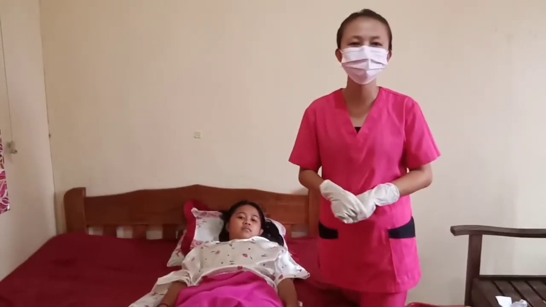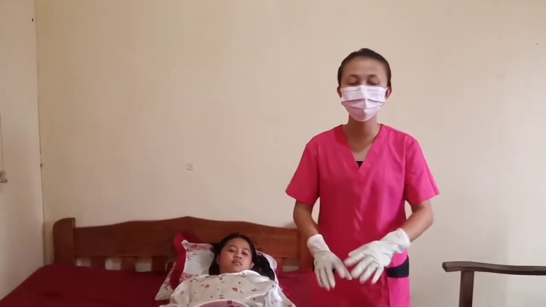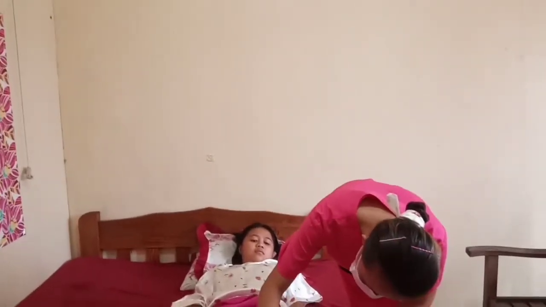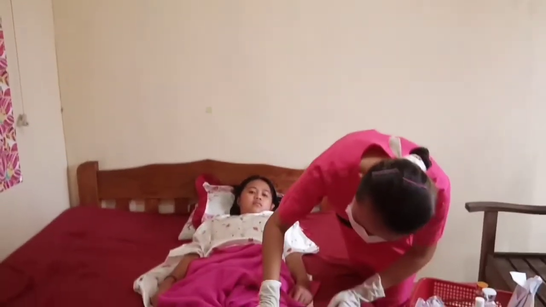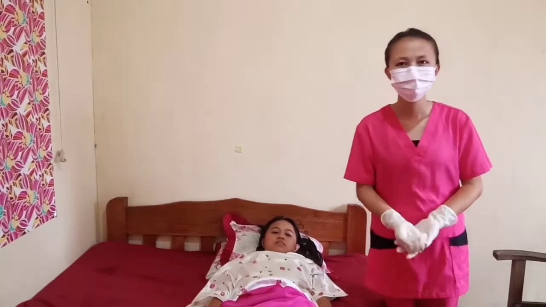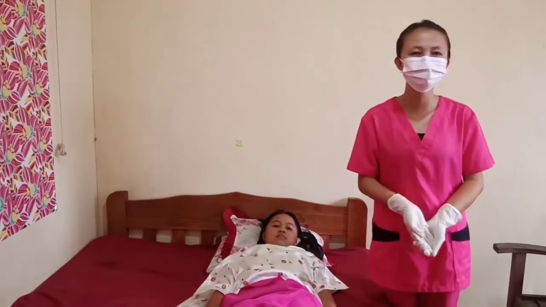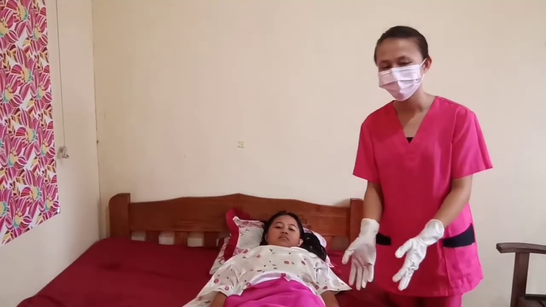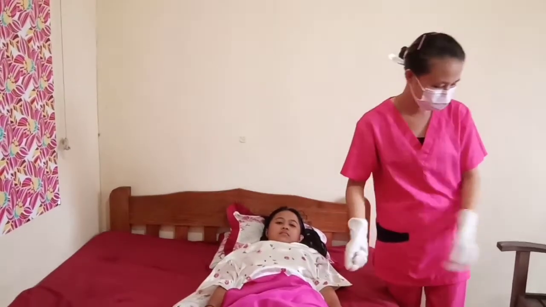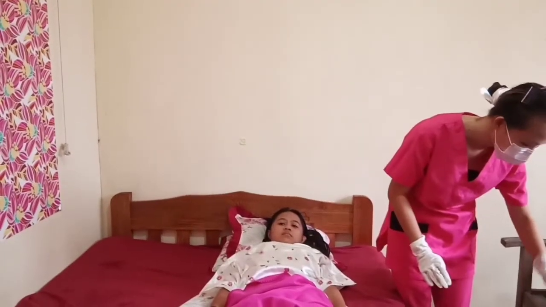And now it's time to inspect wound for appearance, drainage, and integrity. Avoid contact with contaminated materials. And now, cleanse wound with solution. Use a separate swab for each cleansing stroke and then clean from least contaminated area to most contaminated area. So I have here the swab, the sterile swab.